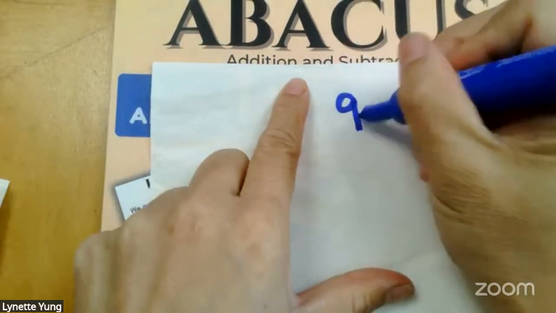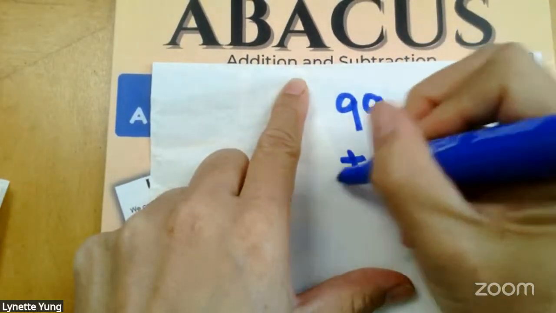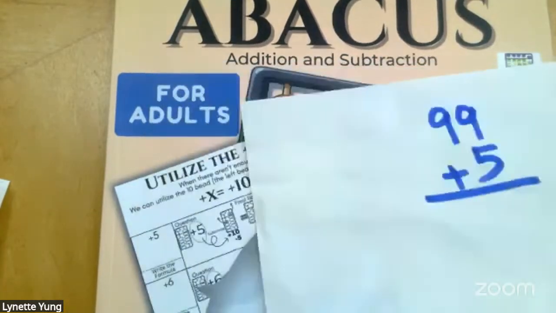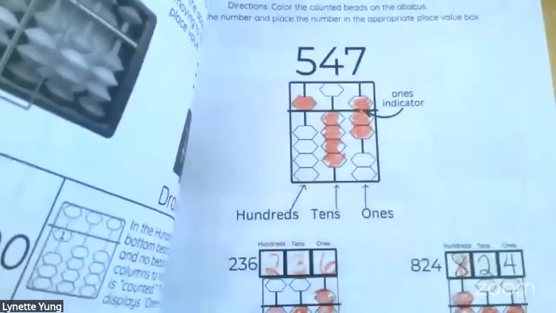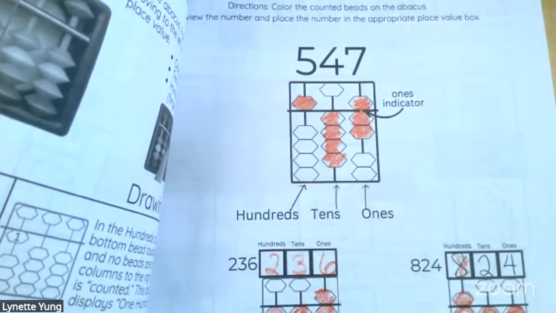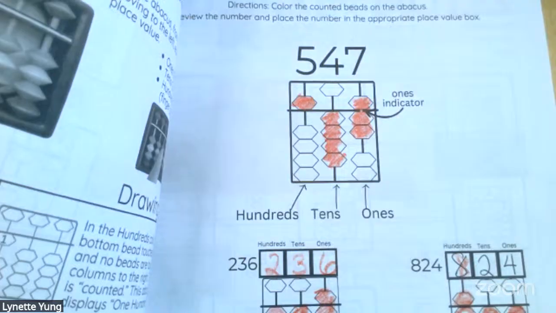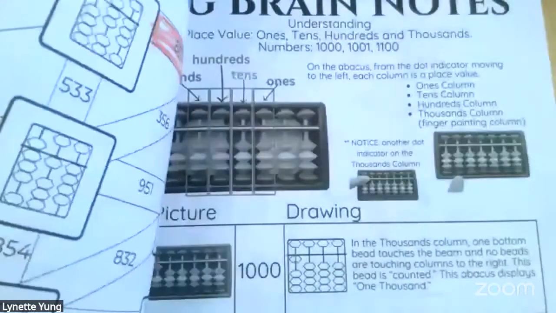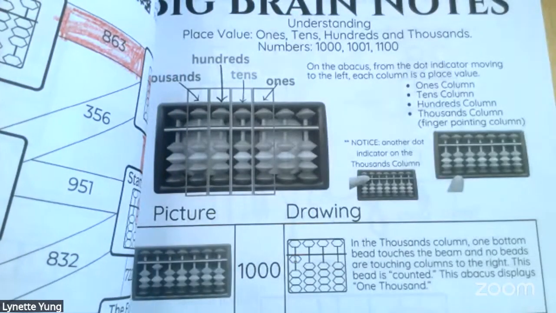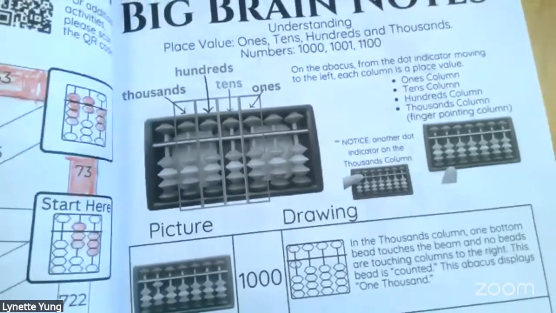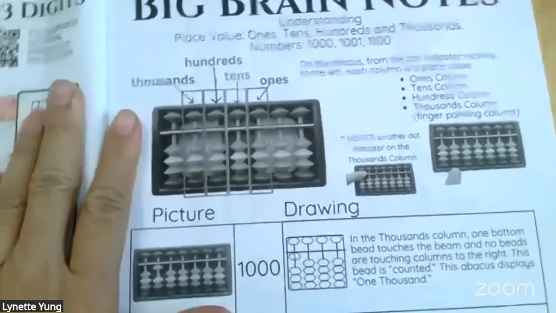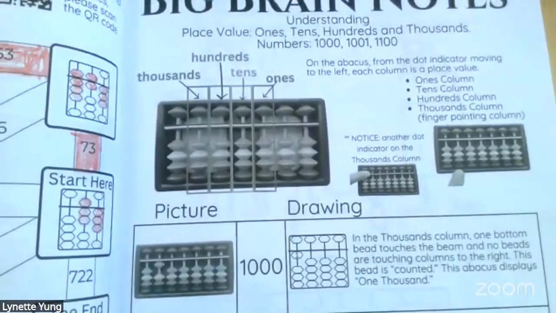In this Abacus adult book, you do the right brain, the foundational, the big brain notes, and you start at the very beginning with the plus the fives.